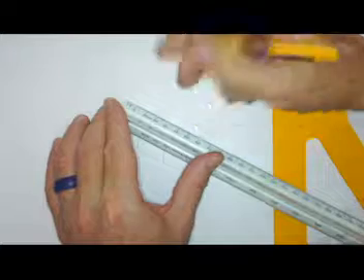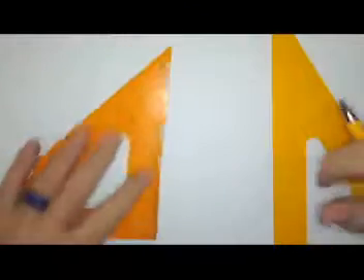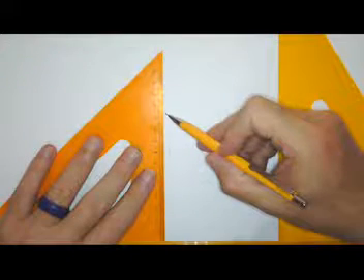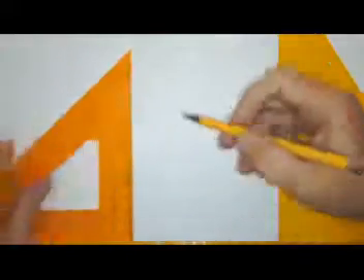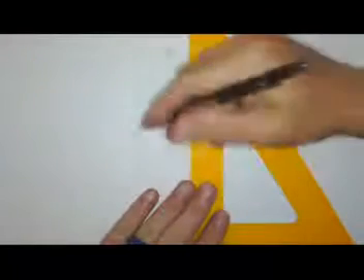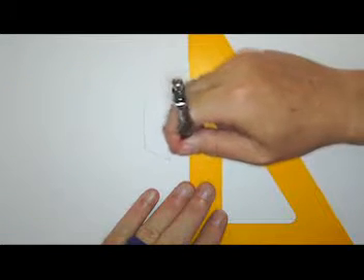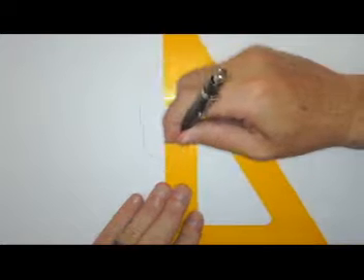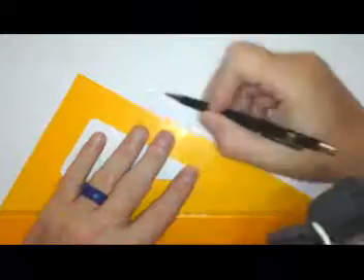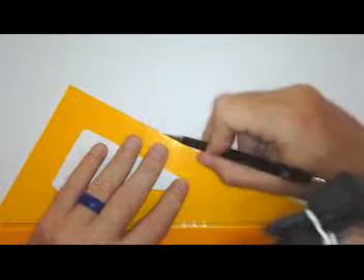Here, that's my 20. So there we'll see my light block. Just making it dark so you can see it.